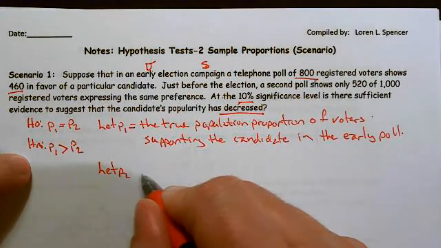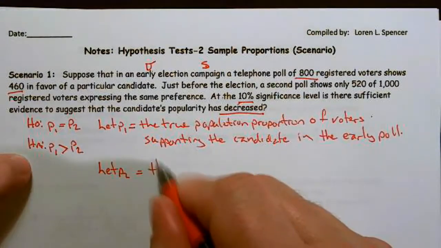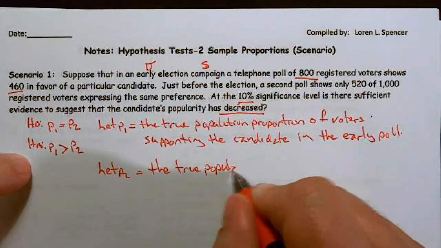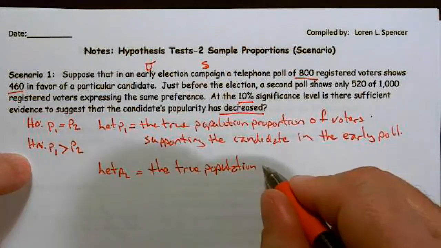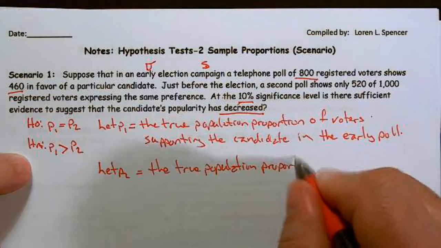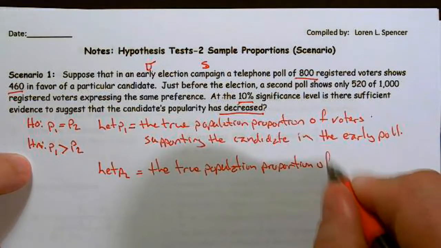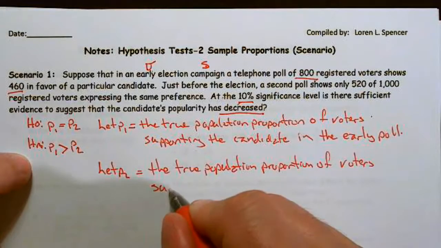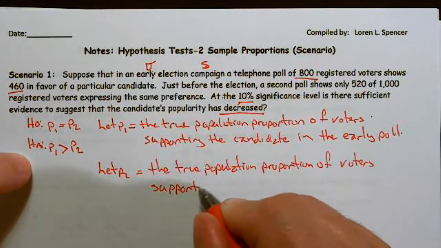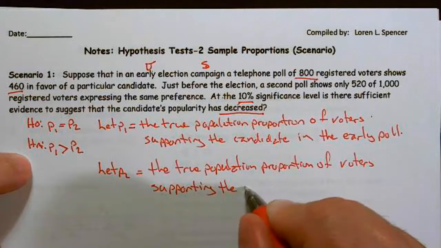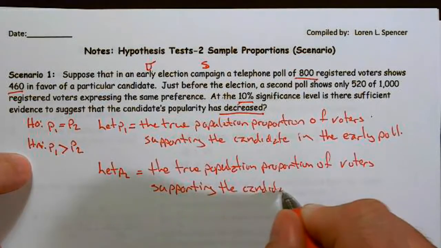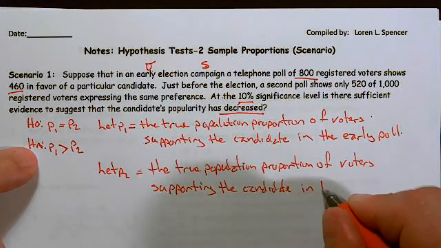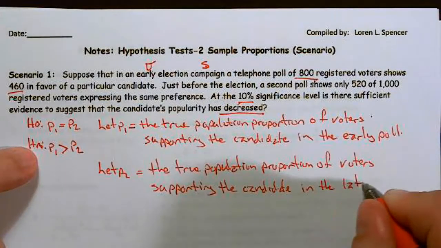Let P2 equal the true population proportion of voters supporting the candidate in the late poll.